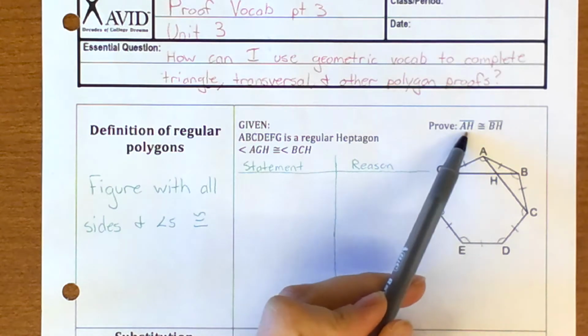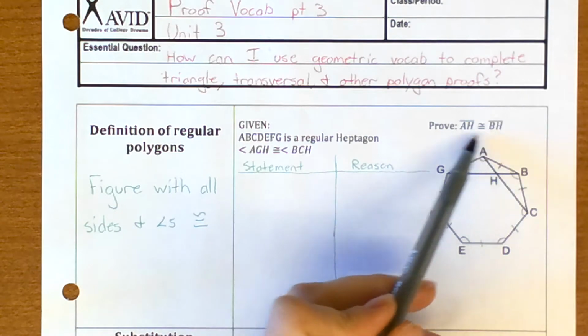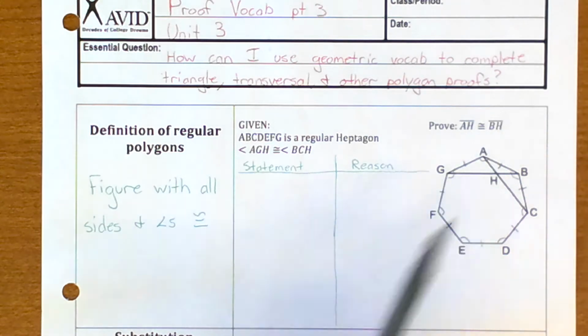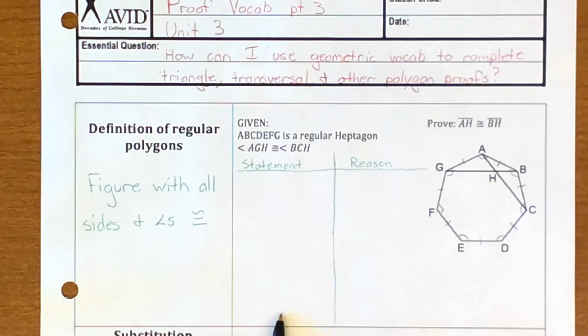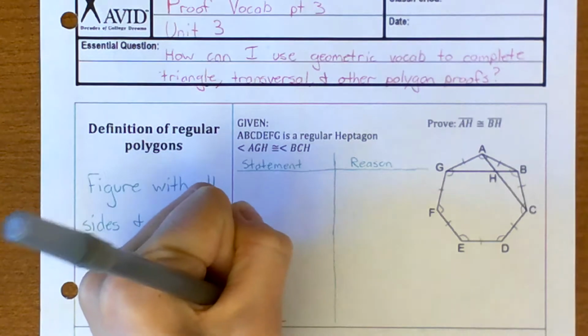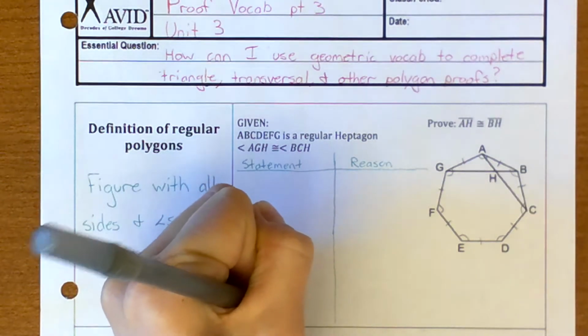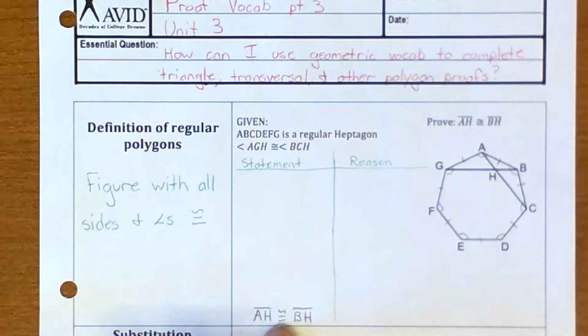Second thing that you should notice is that when we are trying to prove something, we are not proving two triangles are congruent. We're proving two segments are congruent. Whatever I'm trying to prove, we can always put down here at the bottom. I am trying to prove that AH is congruent to BH. And the only way that we can prove two segments like this is congruent is by using CPCTC.